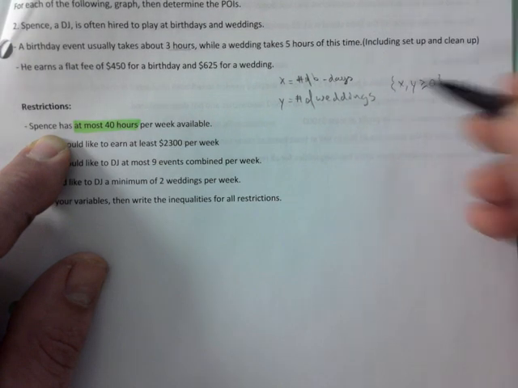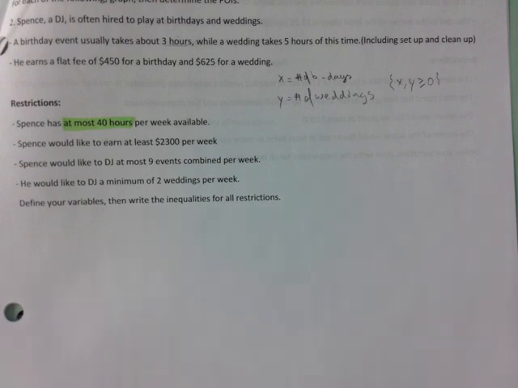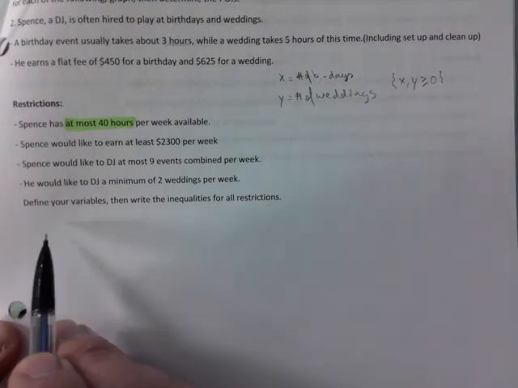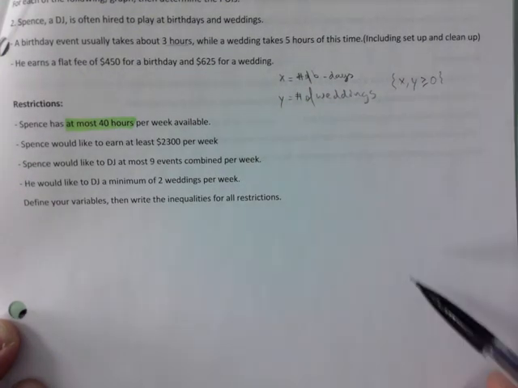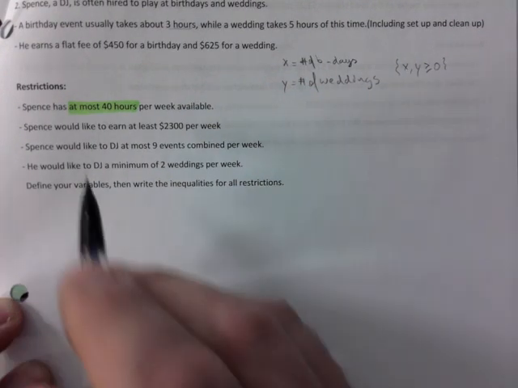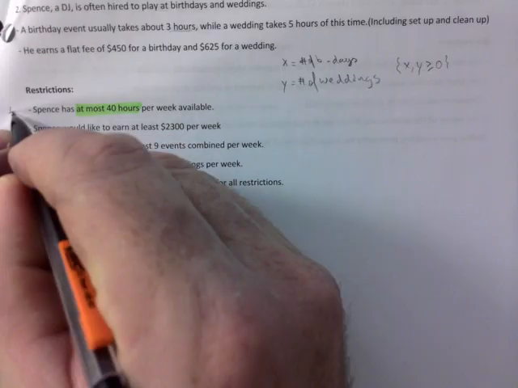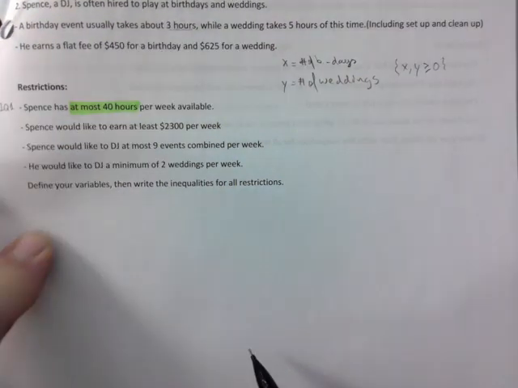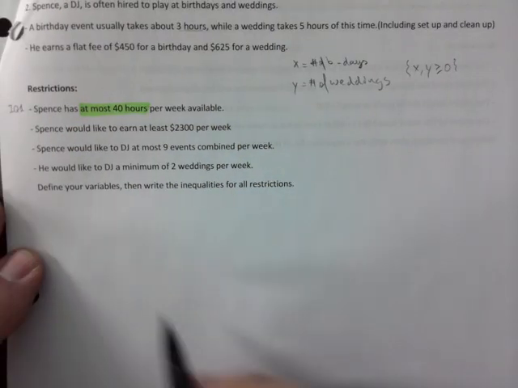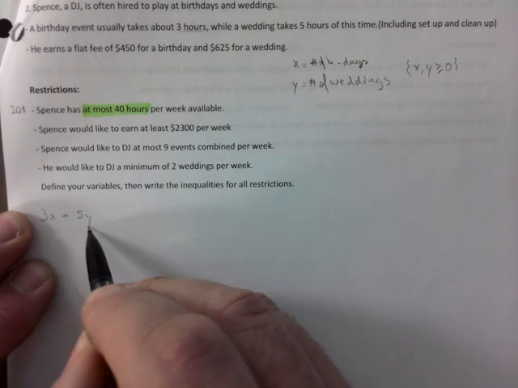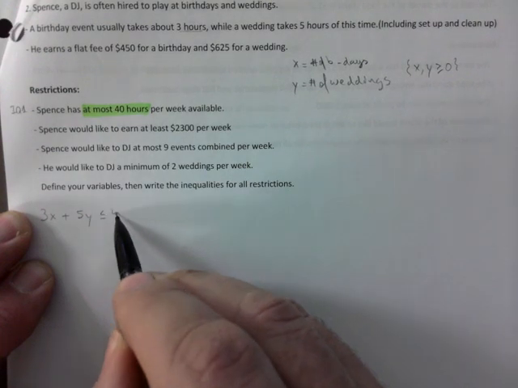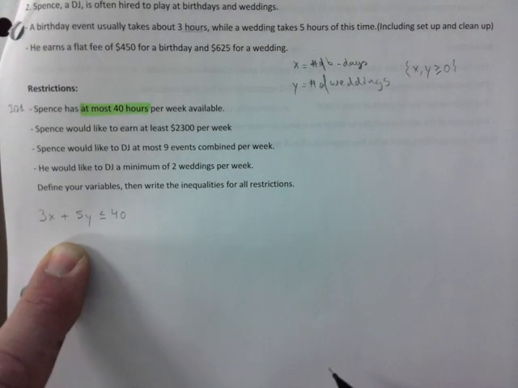And you know what I'm going to do? To be efficient, I'm going to write out my inequalities like this here, so we can do the work right under them. Okay. So for this one right here, let's call this IQ1, my first inequality. At most 40 hours per week available. So what that is saying is that if it takes 3 hours to perform a birthday and 5 to perform a wedding, that has to be less than or equal to 40. That's what that statement is saying right there.